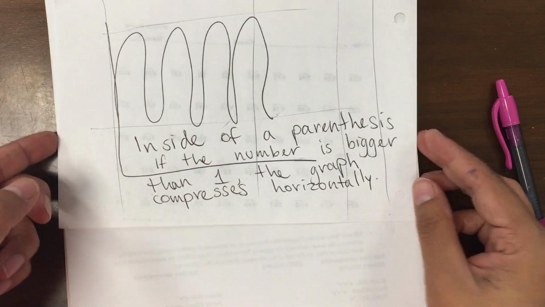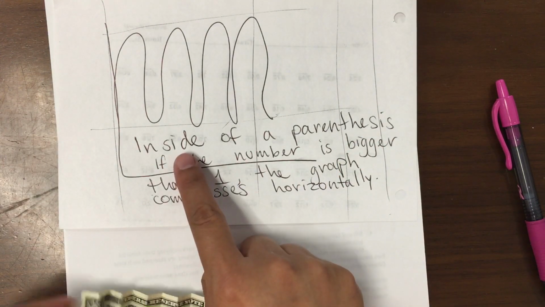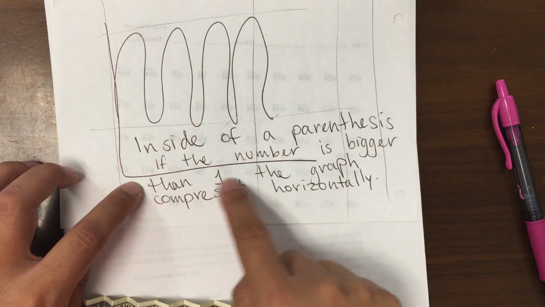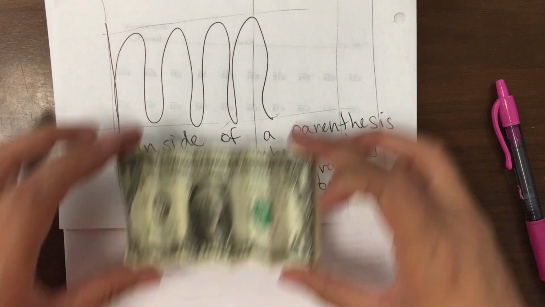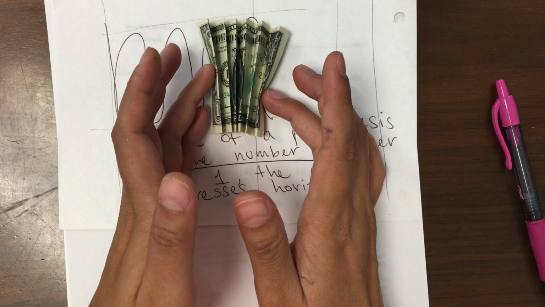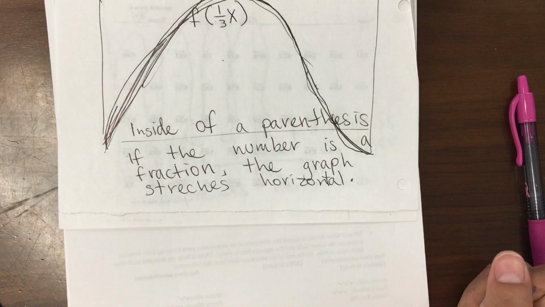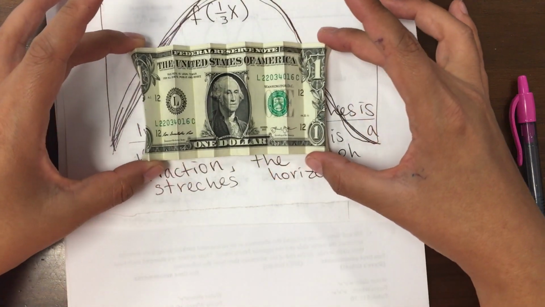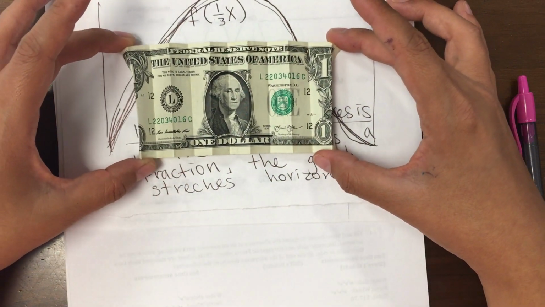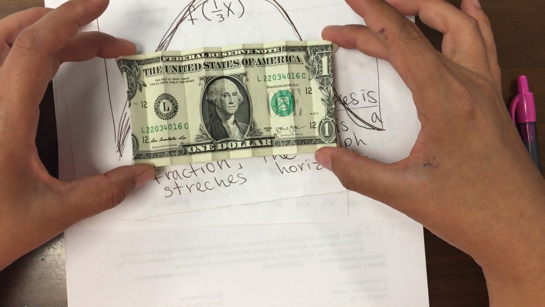Let me just put this in here, which is kind of like an example of my bill here. If you multiply inside of a parenthesis, if the number is bigger than 1, the graph compresses horizontally. So whole number, it does this. Inside of a parenthesis, if the number is a fraction, the graph stretches. Okay, so it would be doing this. And see how the picture widens? Mr. Washington widens.